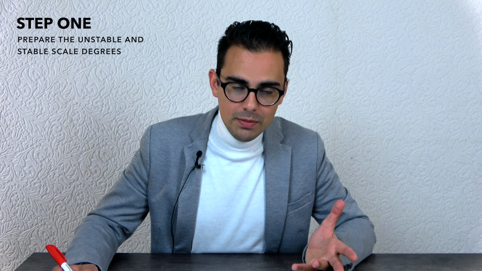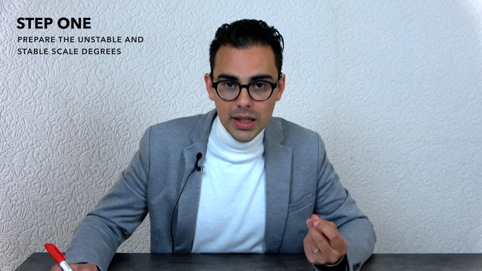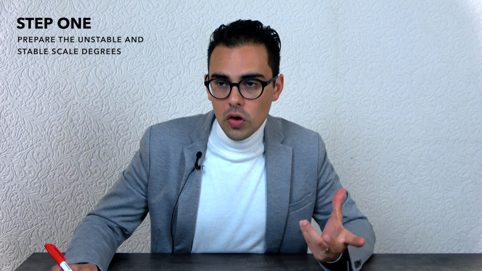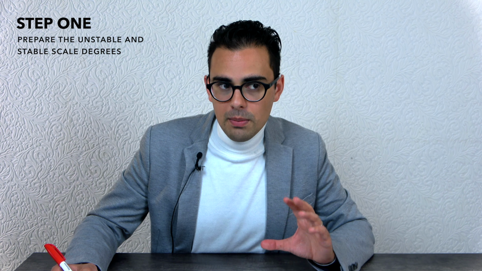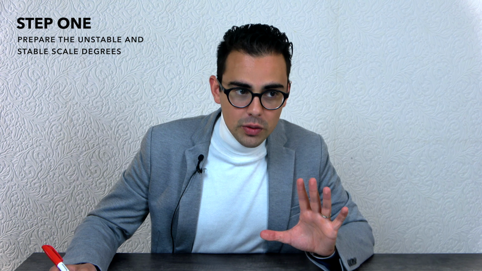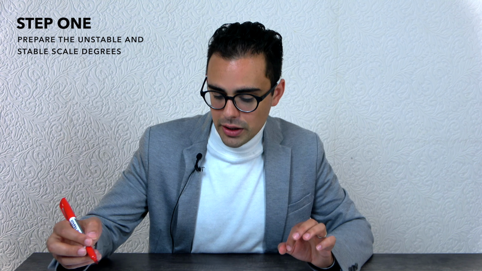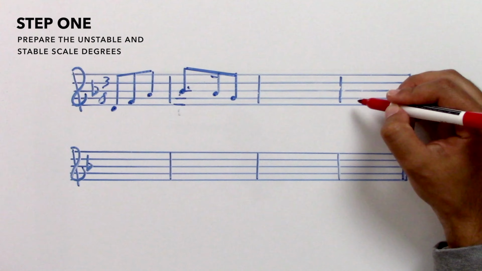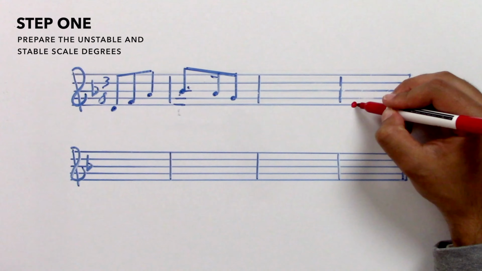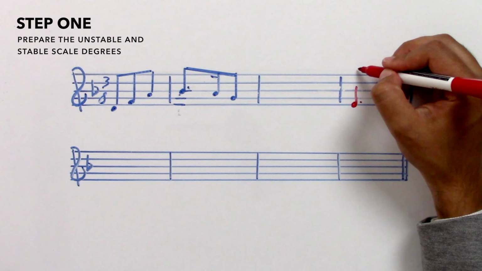I always recommend to my students that you choose scale degree 2 as your unstable scale degree. 7's okay too, but definitely not 5. Either scale degree 2, the supertonic, or 7, the leading tone, is a good option, but I'm going to go with 2 today. And you only need 1 note in the last bar. So there's scale degree 2.